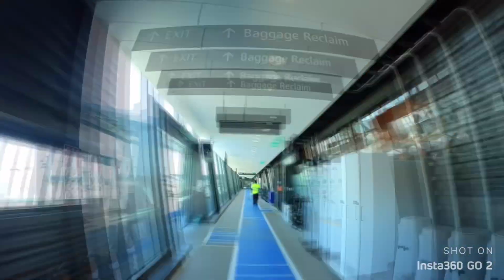In this video, I show you how you can create amazing hyperlapse shots with your Insta360 Go 2. It's super simple, but there are a few things you need to know to get the best out of your tiny but mighty camera. So, let's go!